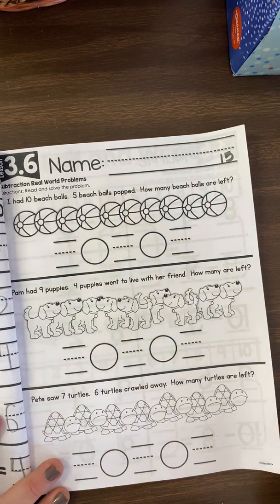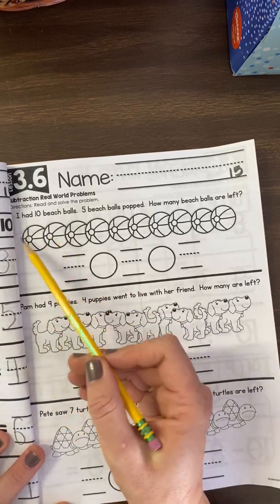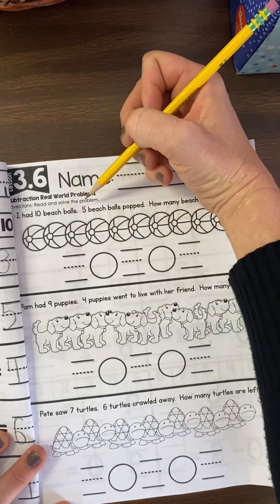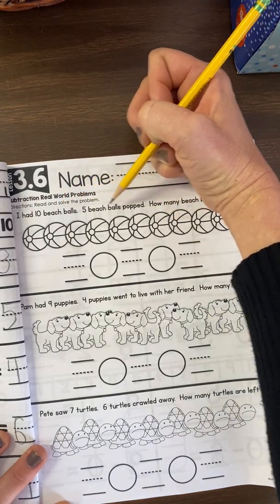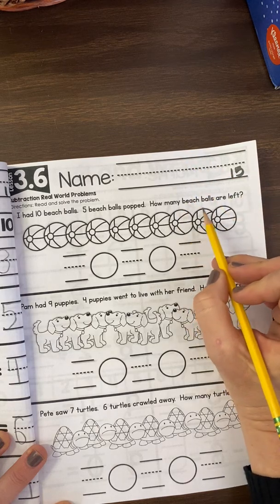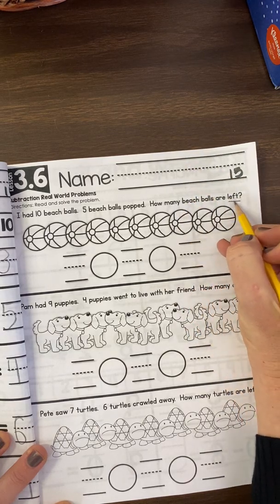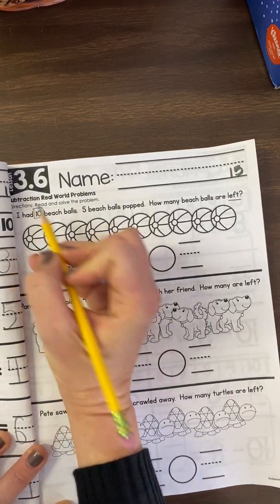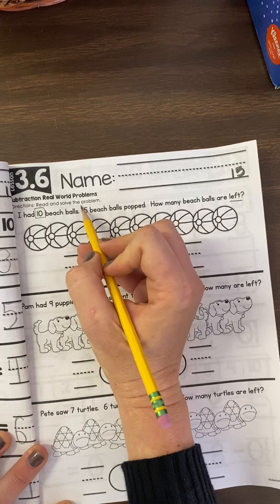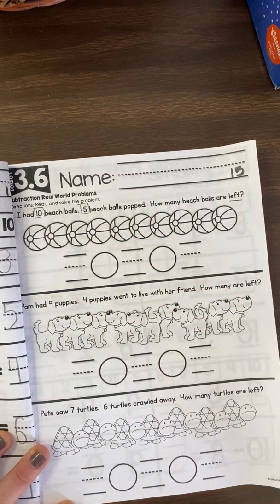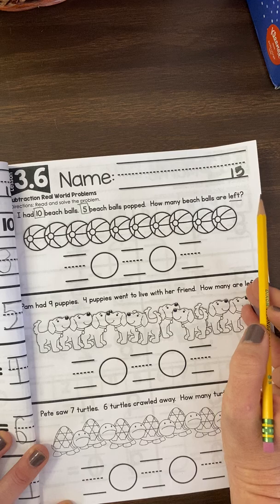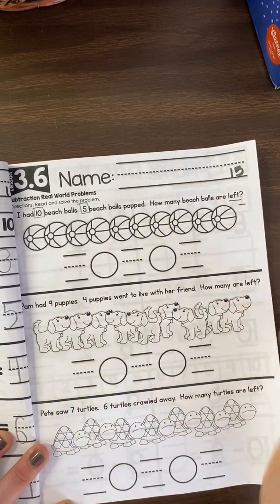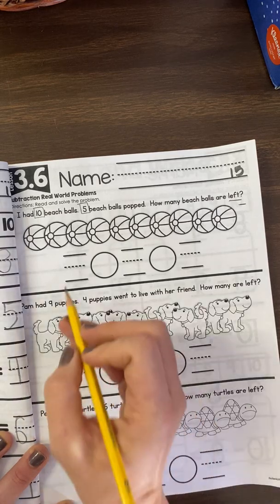So let's get started. We're going to read this word problem together, okay? I had 10 beach balls, okay? 5 beach balls popped. How many beach balls are left? We're going to underline left because that tells us that we are subtracting. Then we're going to put a box around the 10 because that's a number we're working with, and a box around the 5 because that's the number we're working with, all right? So now all we need to do is look at this word problem, look at these two numbers, and know that we are subtracting, and we can create our number sentence this way, all right?